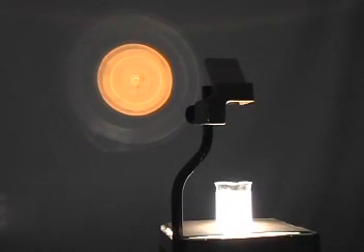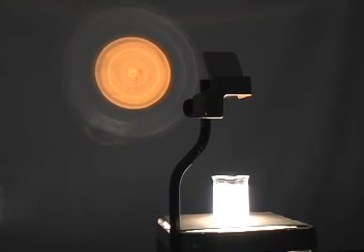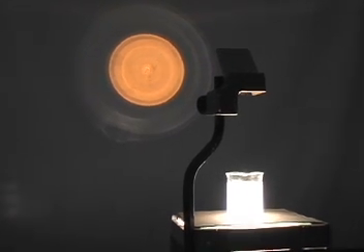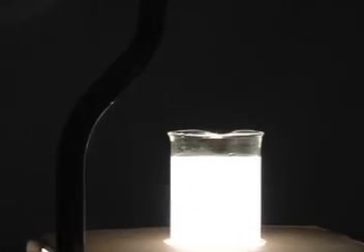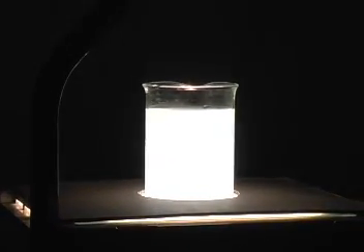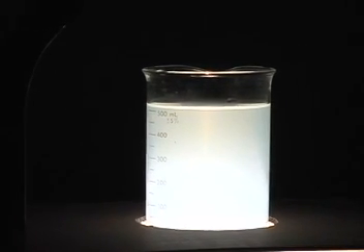So when we look at the transmitted light, we see that it's now quite reddish in color, and the beaker now is almost white as the light that is scattered is almost completely white light.